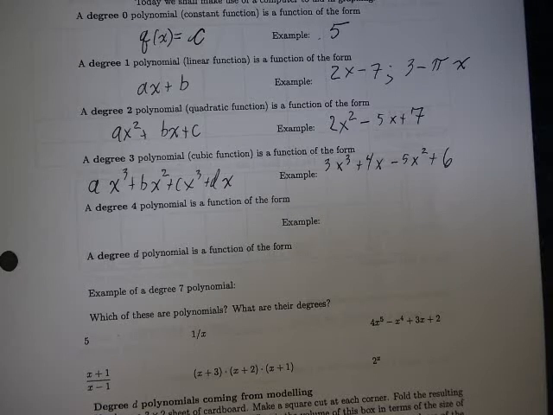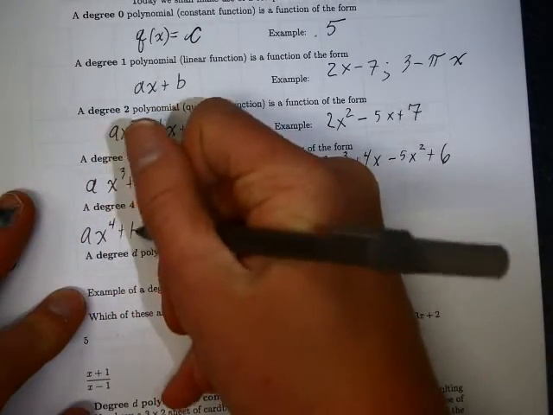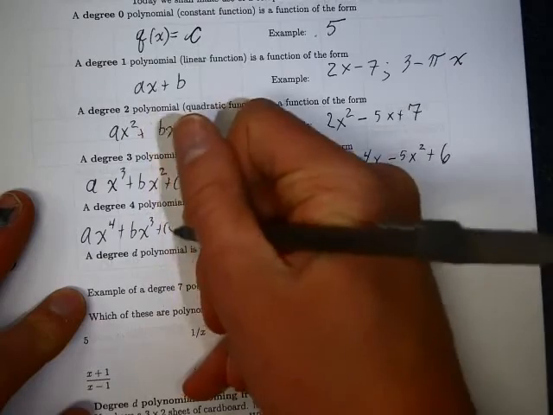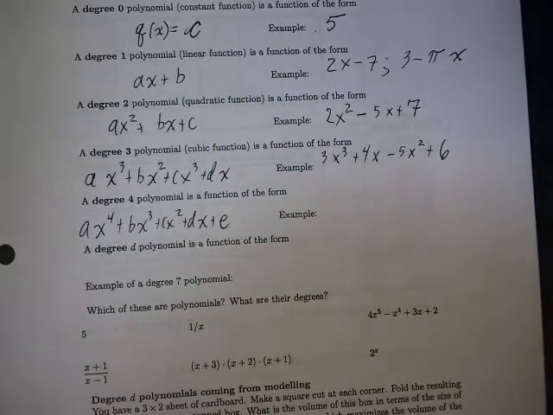A degree 4 polynomial, same thing, but I'll start at the fourth power. Ax to the fourth plus bx cubed plus cx squared plus dx plus e. And maybe, yeah. Is it a degree 3 polynomial? Oh, no, on the left side.